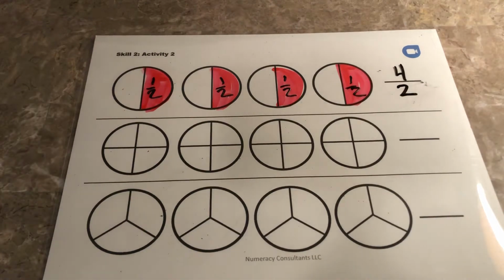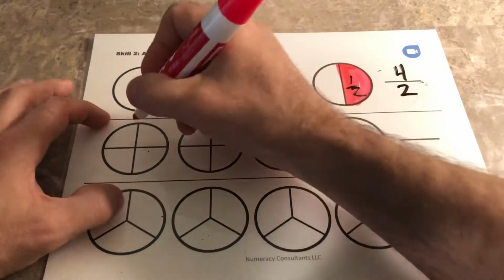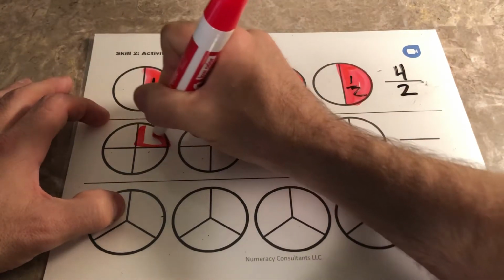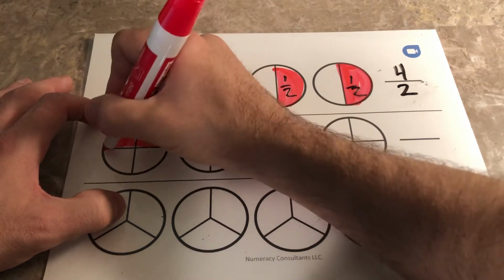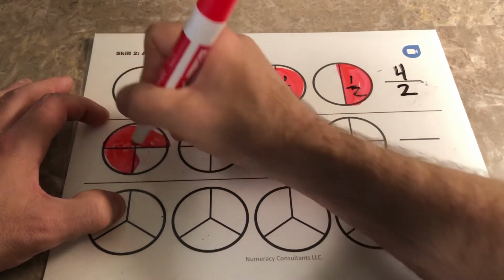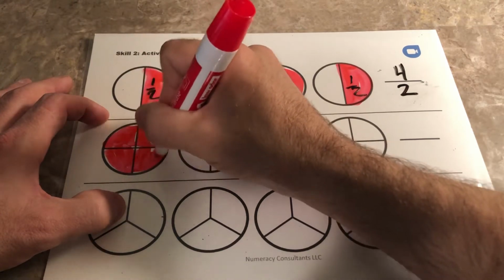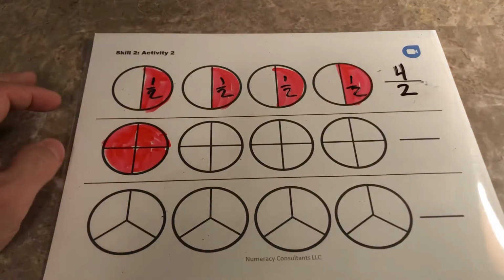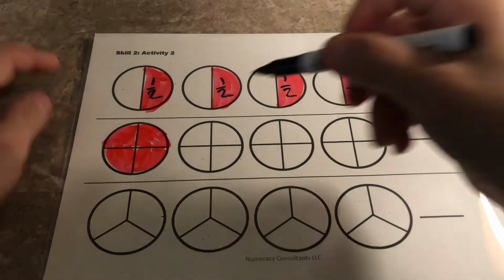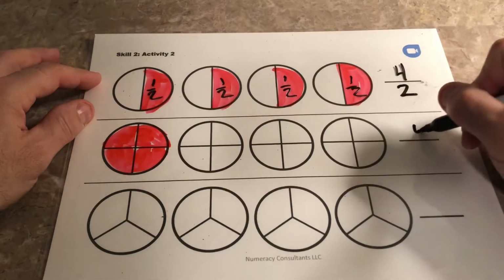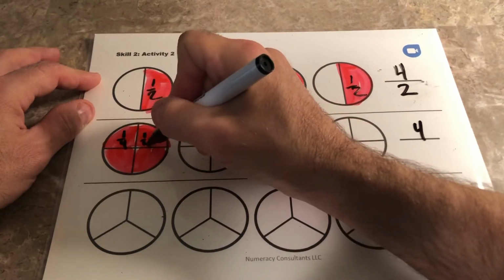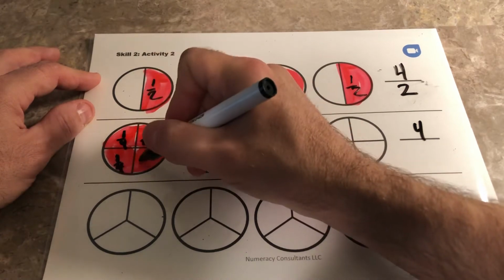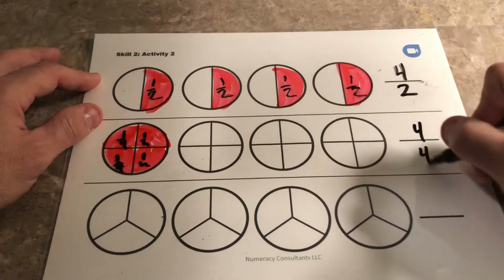For the next one, you can go ahead and say, color in all of the pieces. Have them go through and color in all the pieces. Again, this will be an easy one for them. You're going to ask, how many do we have? 1, 2, 3, 4. We colored in 4. Each one of these we know is a fourth, 1/4, 1/4, 1/4. So I have 4/4.